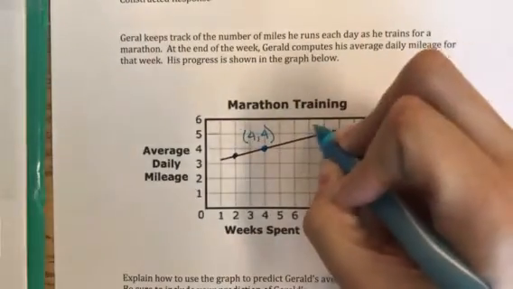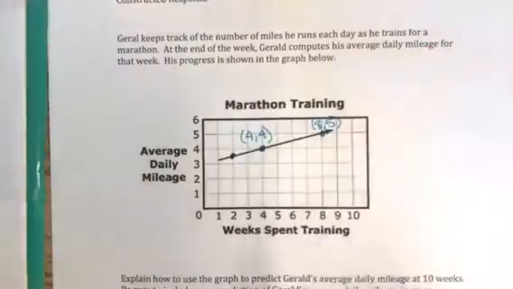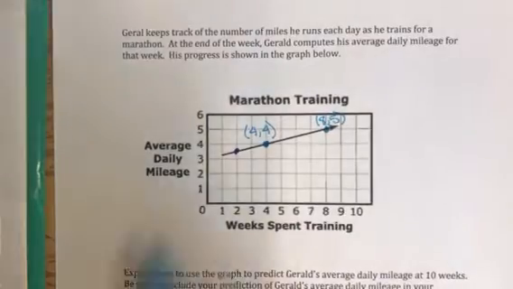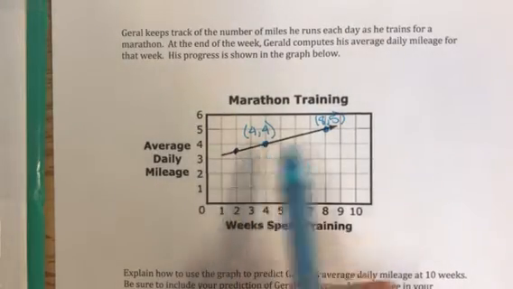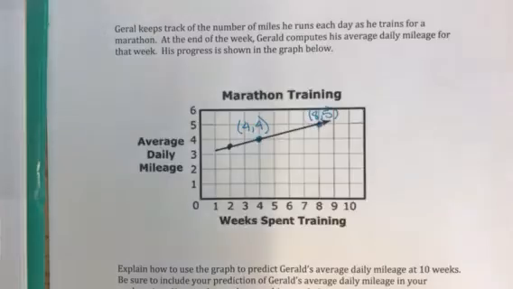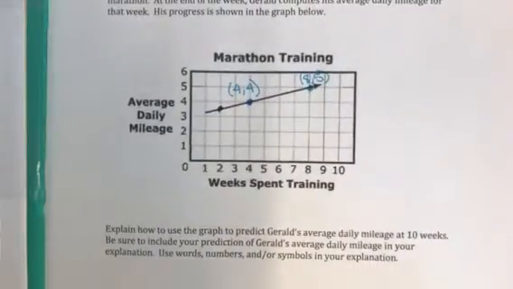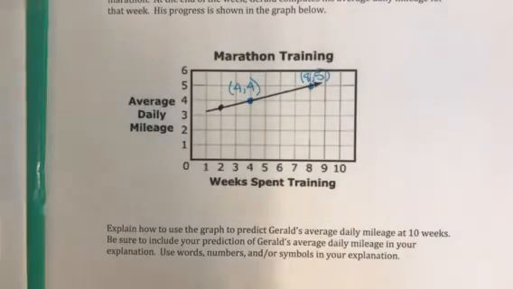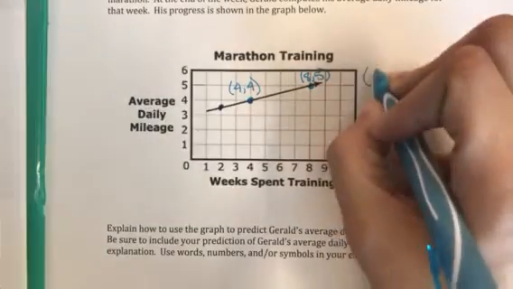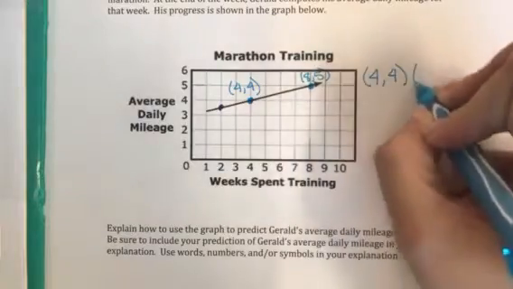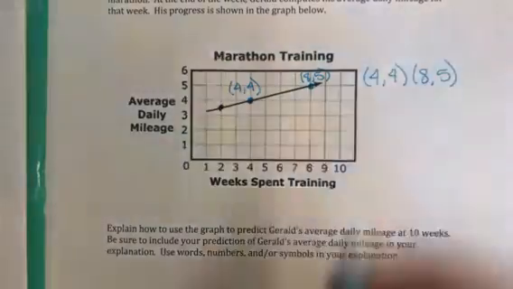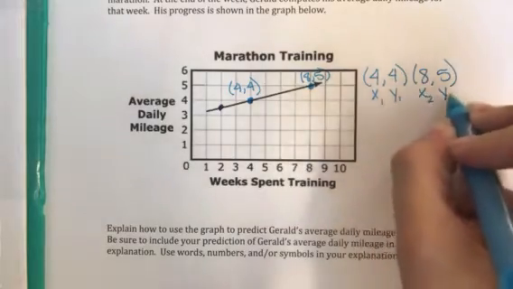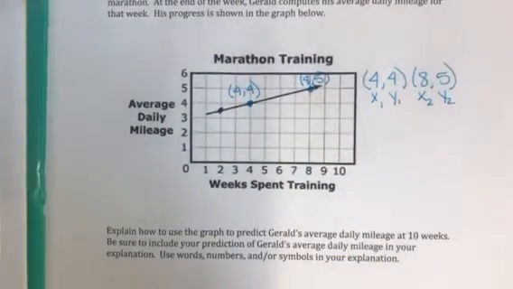We also know that in week 8, he runs 5 miles, right? So this is the point (4, 4), and this is the point (8, 5), right? So this point, bad point, but my blue points are good points. Okay, so now I'm going to calculate my slope so I can see how fast he's increasing, right? So I have the point (4, 4), and I have the point (8, 5). Right, here's my first point, here's my second point.